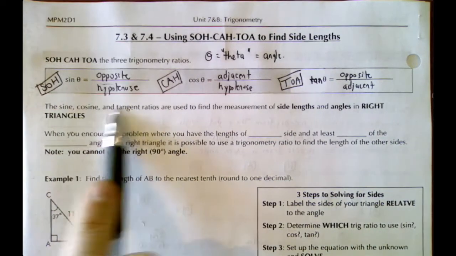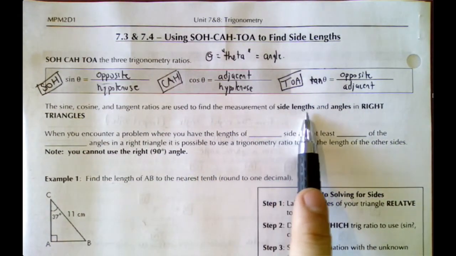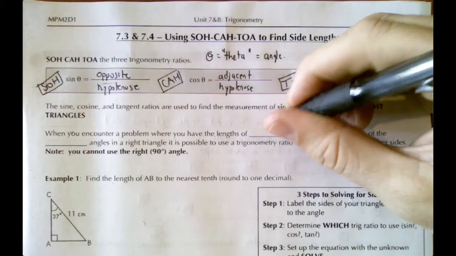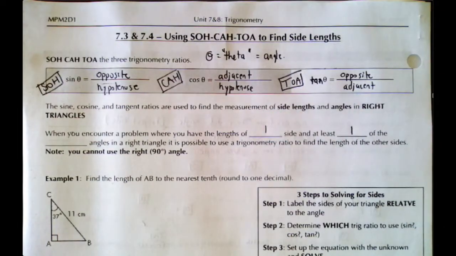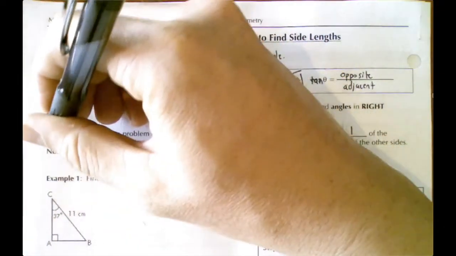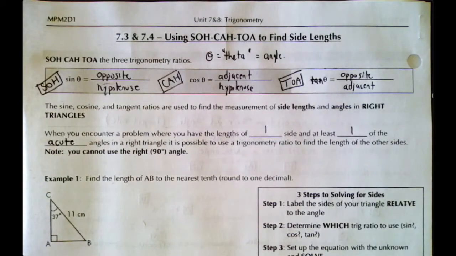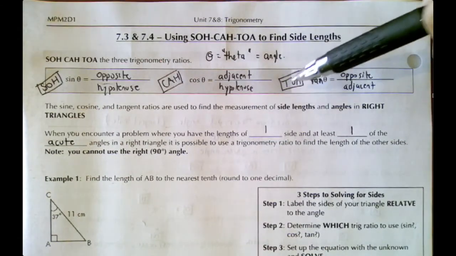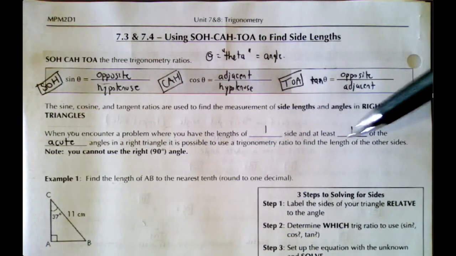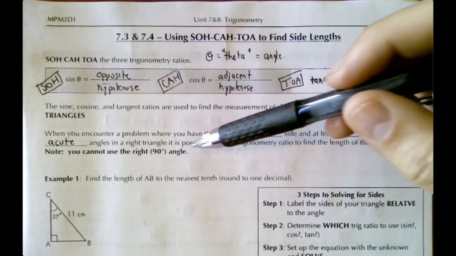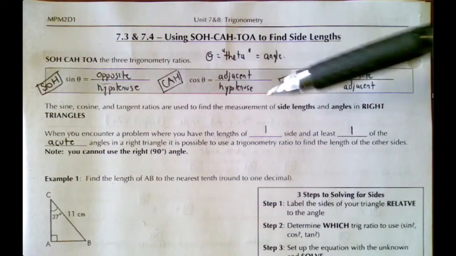The sine, cosine, and tangent ratios are used to find the measurement of side lengths and angles in right-angled triangles. When you have the length of one side and at least one of the angles that's not the right angle, so one of the acute angles, it's possible to use SOH CAH TOA trigonometry to find the length of the other side. You can't use the right angle to label your triangle, but if you have a different angle, you can.